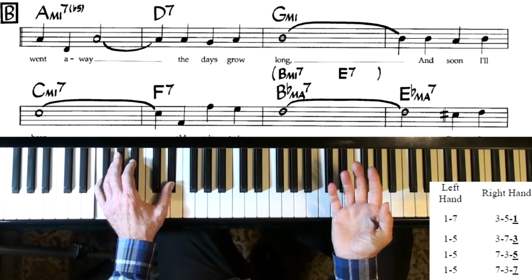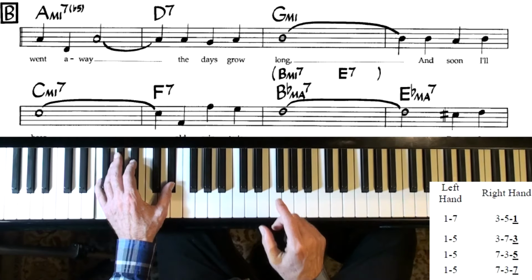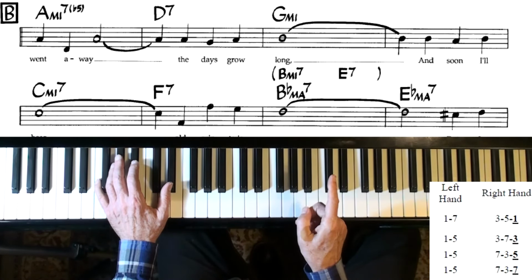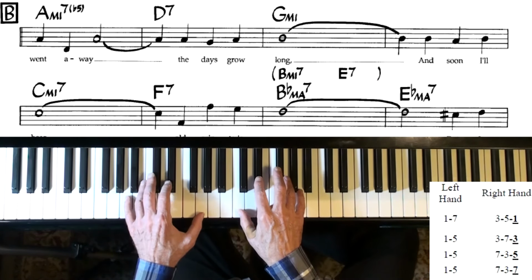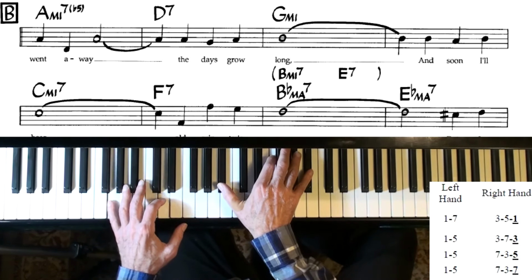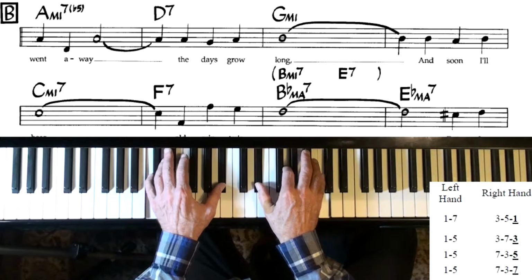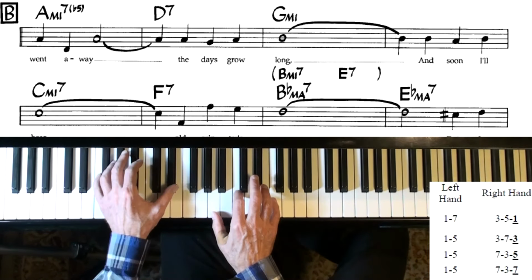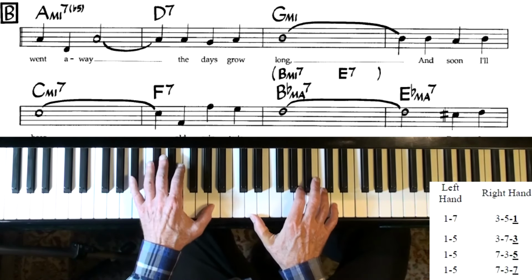And of course, if you do this slow enough, you can play the melody too. But if you want to just practice the open voicings, you know, you go dun dun da da da dun dun dun, da dun dun da.